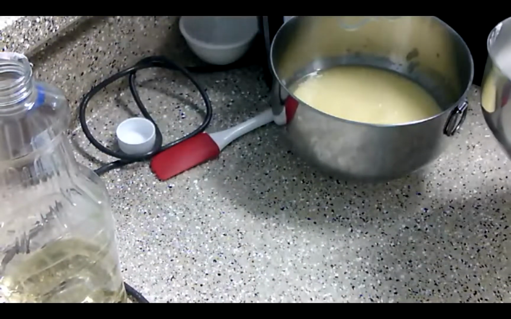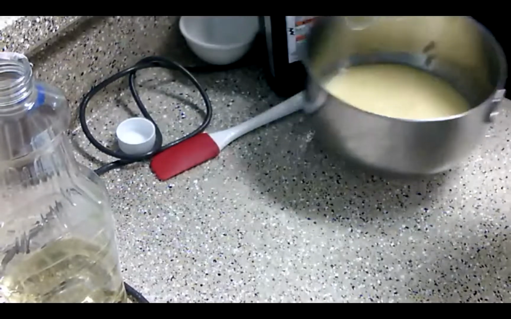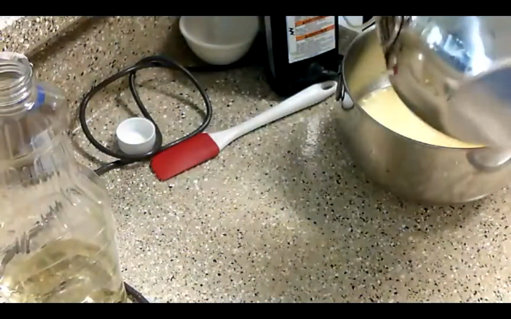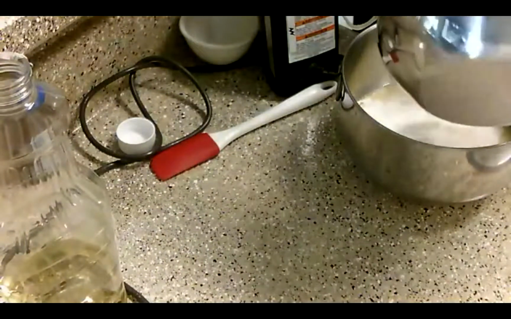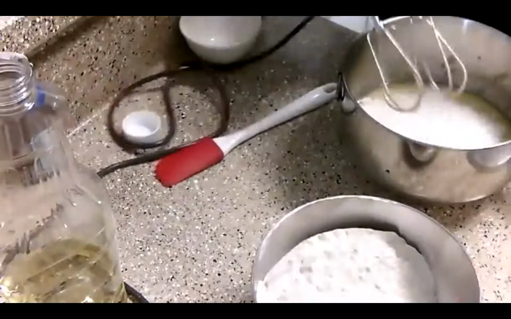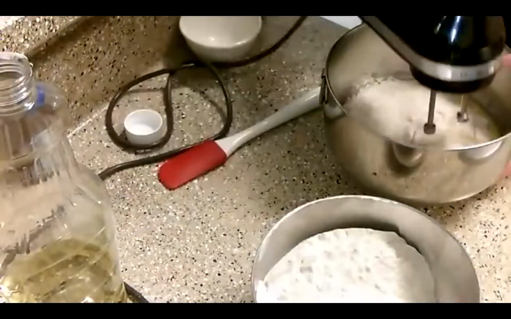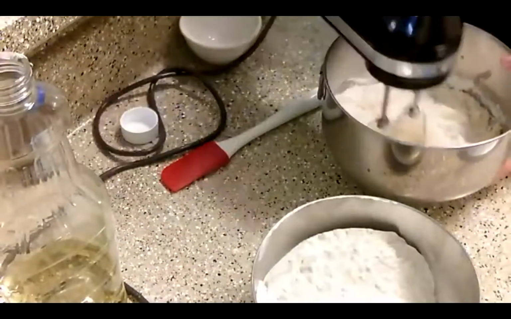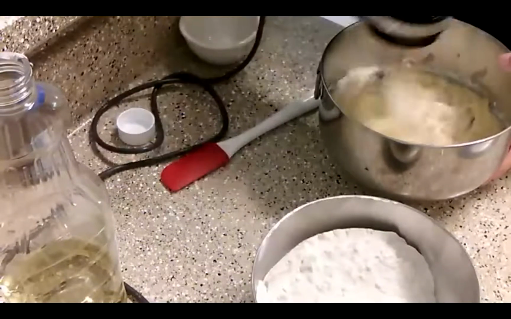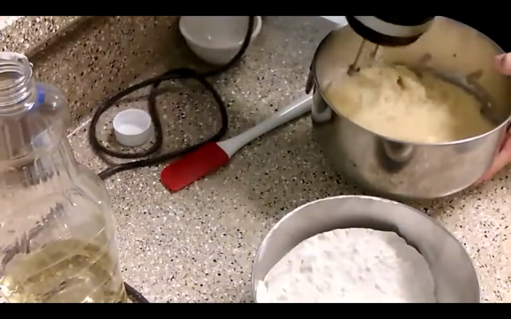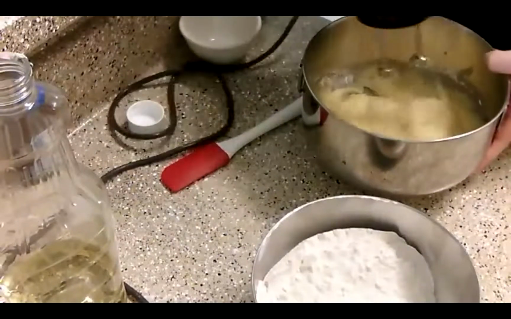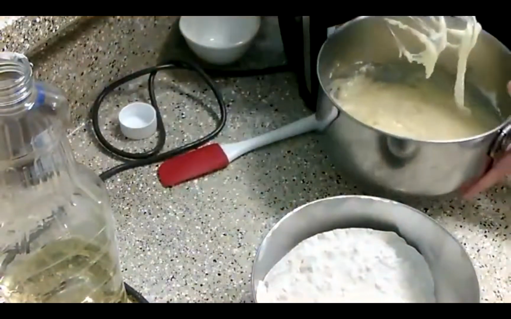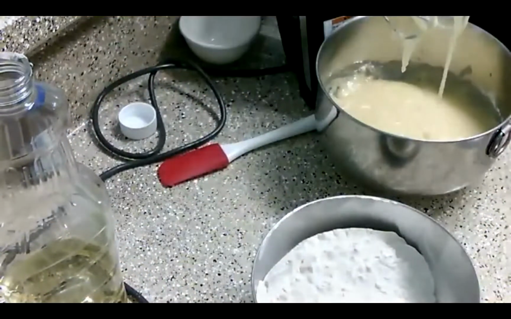Again, you can dump it in, but I want to make sure that I carefully put in part of it. And then I'm just going to start mixing. Mix that in there. Now I'm going to keep adding that flour in just a second.